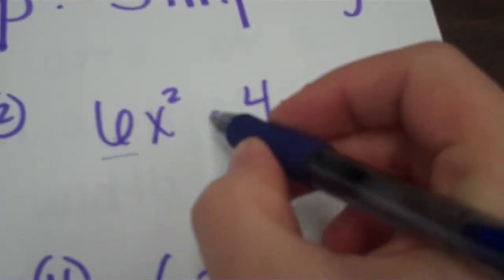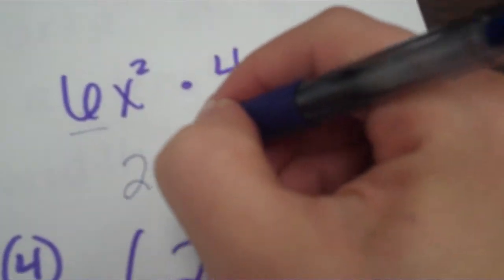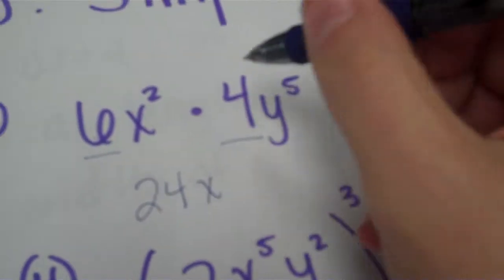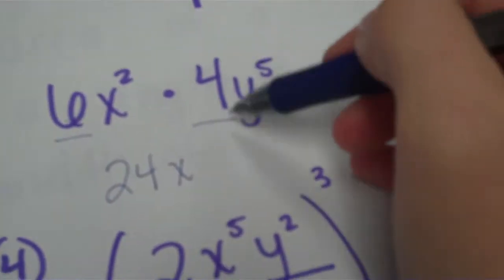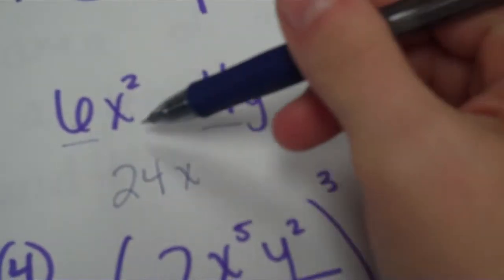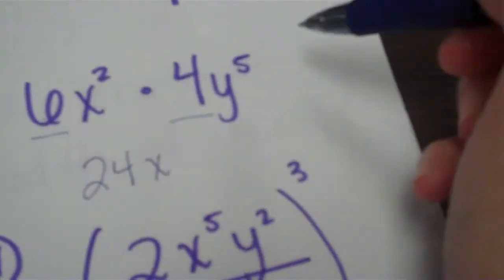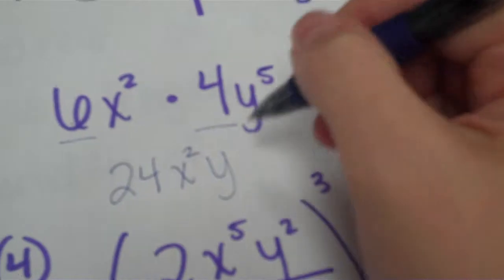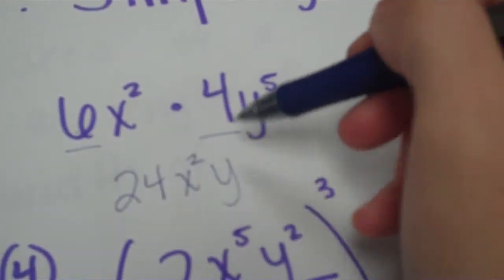Okay? Alright, on this one, now I'm multiplying. So you multiply your coefficients like normal. 6 times 4 is 24. And then we add our exponents. So I have an x here. There's 2 x's here, but there are no x's here. Don't add up 2 and 5 because that's an x and that's not. So 2 plus nothing is just 2. And then I have my y here. And then nothing plus 5 is just 5.